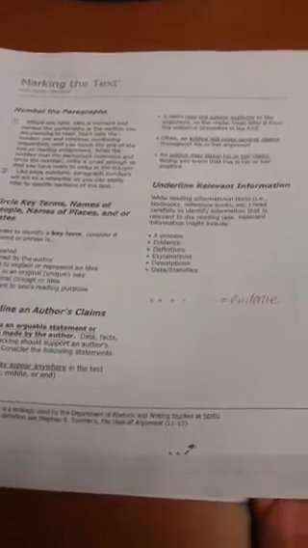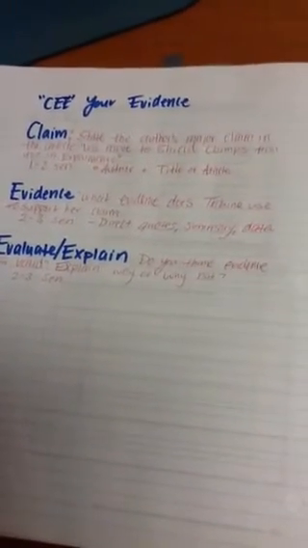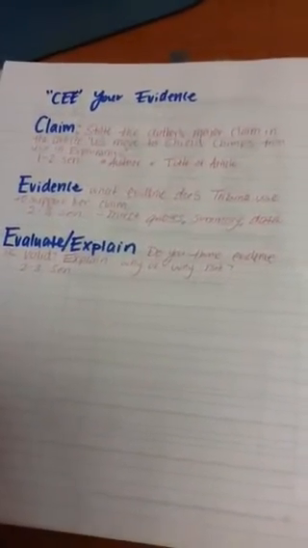On page 77 was a quick write, where you decided if using your brains was something that you can borrow, so you described the quote on page 77. And on page 78 was the AdV marking the text, where we underlined and numbered the paragraphs and dotted the claim. On page 79 was our C, your evidence, where we described what a C paragraph was.